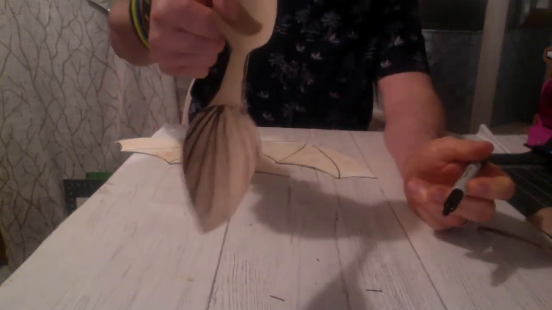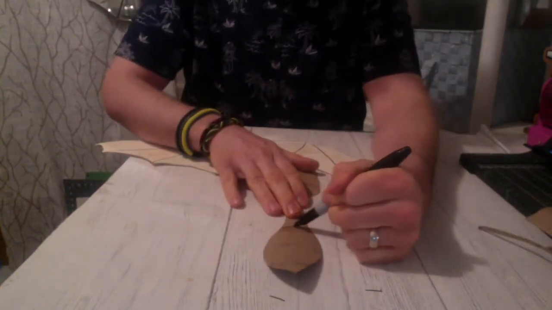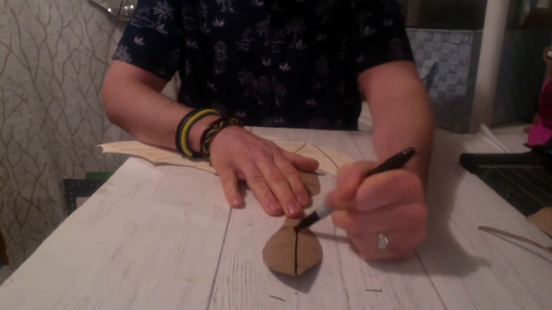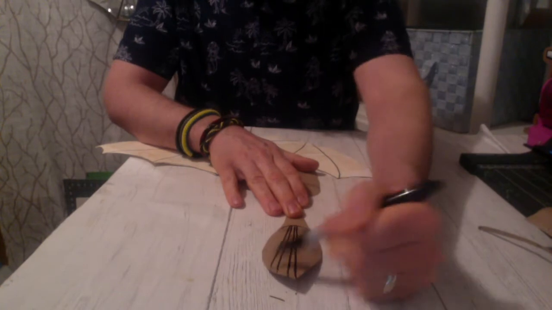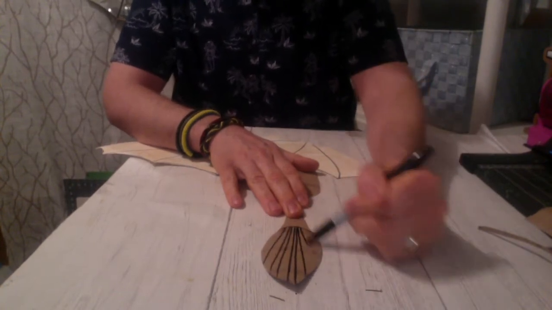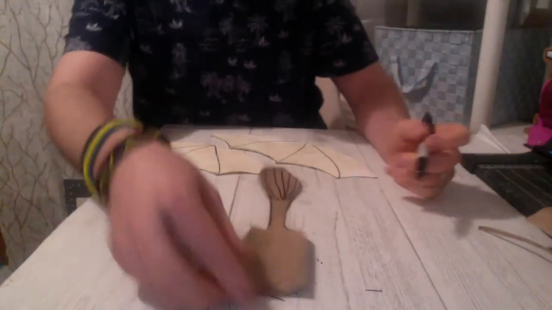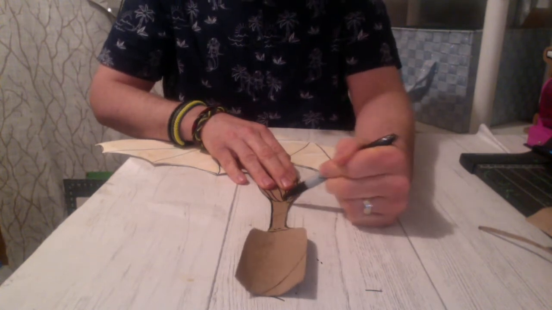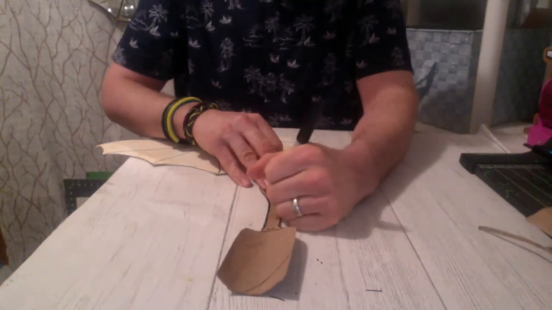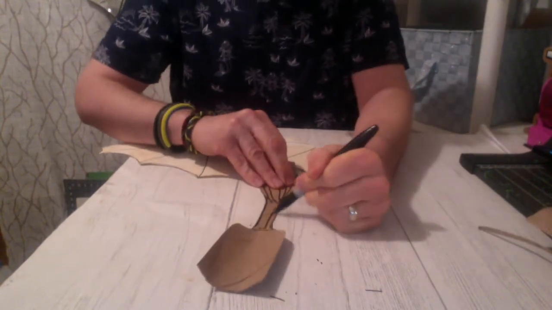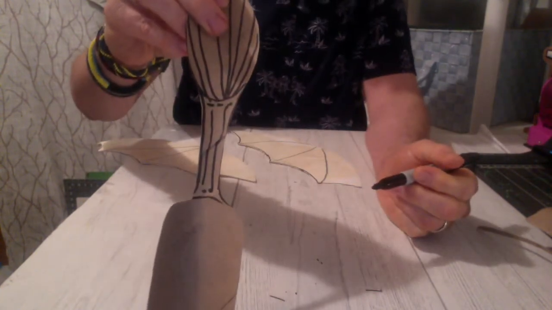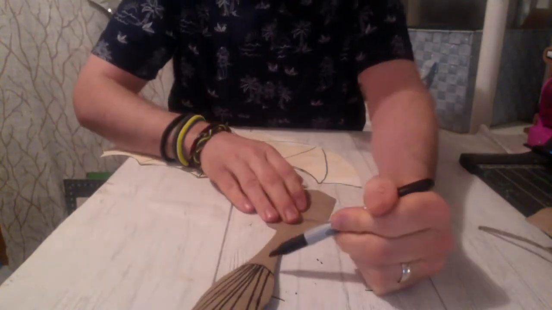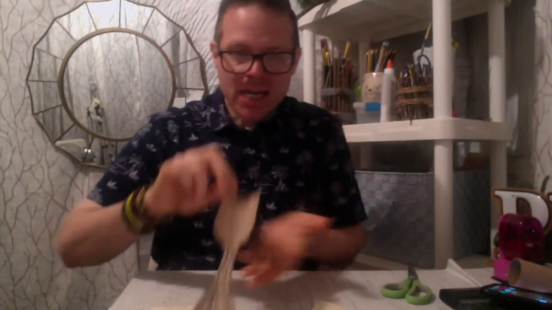And because this is three-dimensional, I should also do the back. Put some lines going down like that. See that? And I will put some lines and some circles to look like maybe there's some rivets holding this together. Okay, so boys and girls, I have my wings and I have my wooden part.